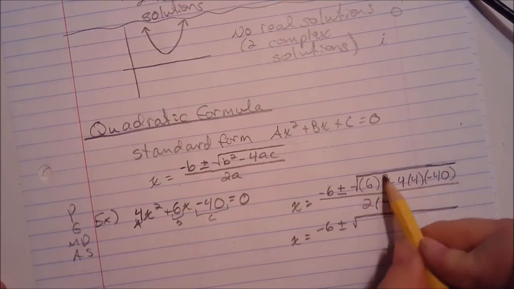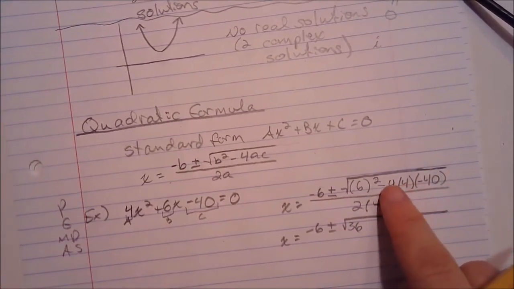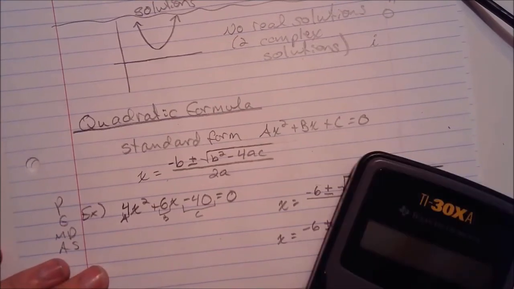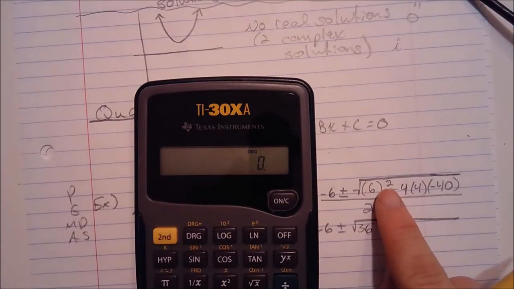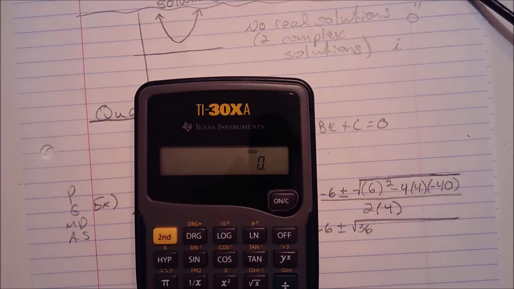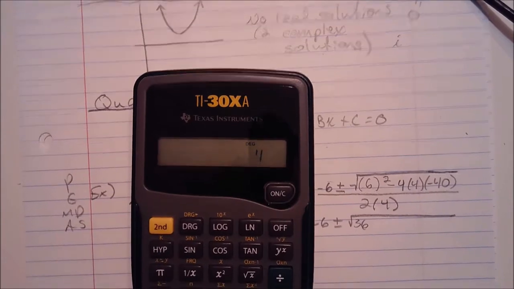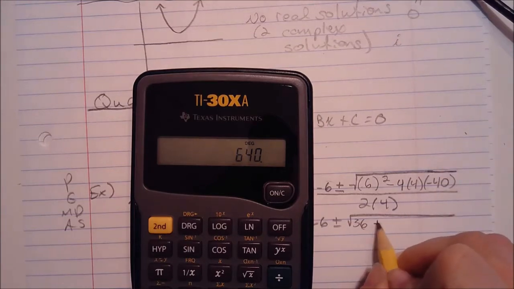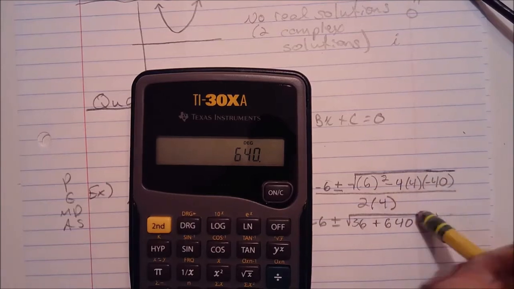And go ahead and do 6 squared, which is 36. And then I'm going to go ahead and multiply negative 4 times 4 and then times negative 40. When you're using one of these calculators, it's kind of easier if you know your positive and negative rules, because you can just do 4 times 4, times 40. And you don't have to worry about the negative or the positive, because you know it's going to turn out positive. So 36 plus 640.